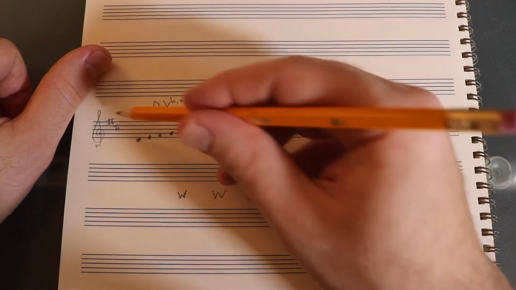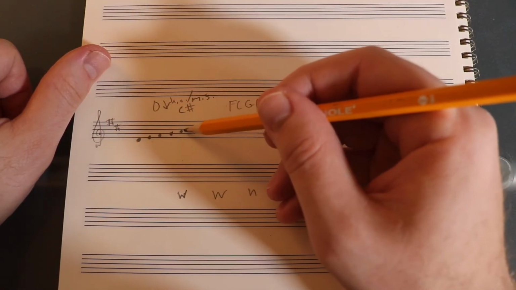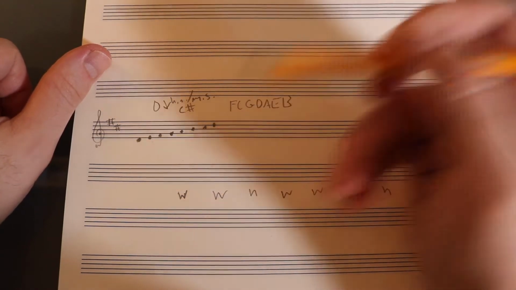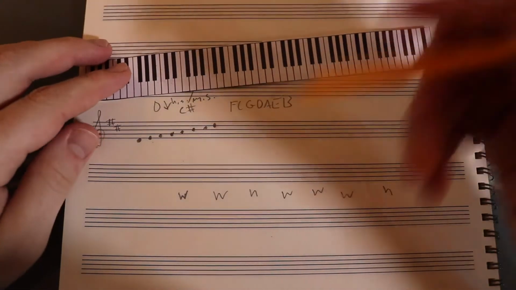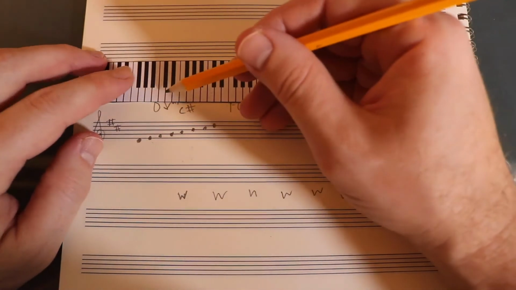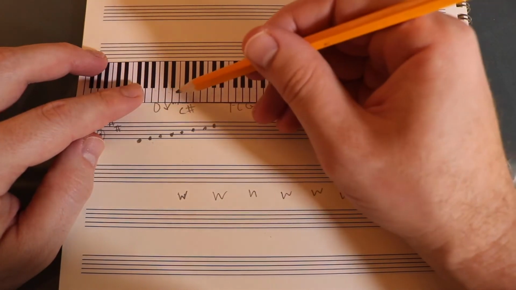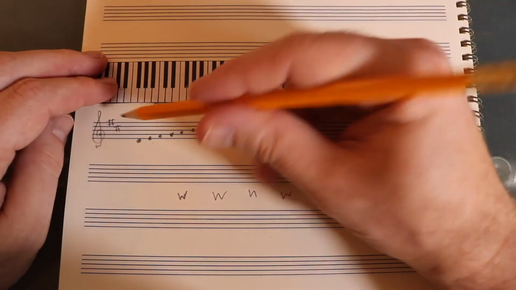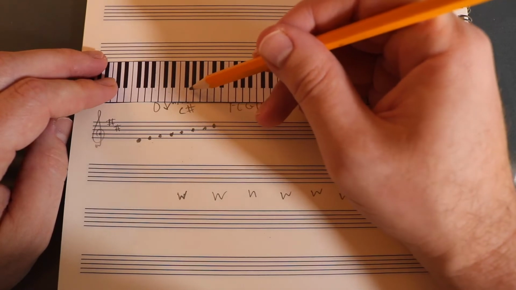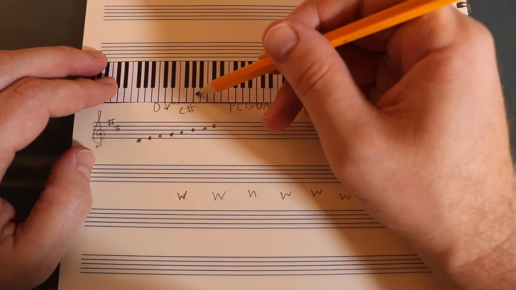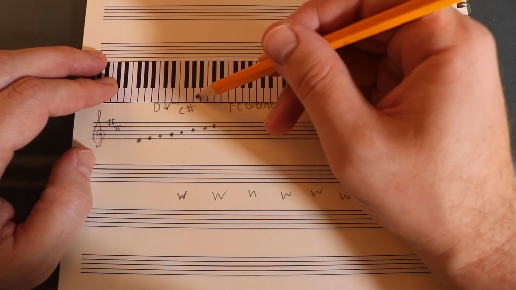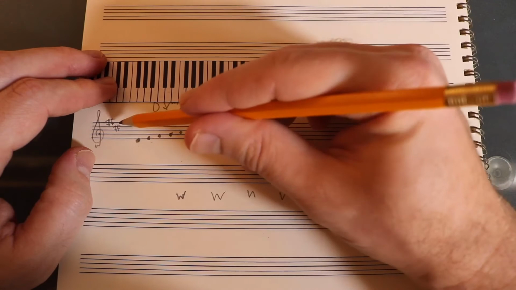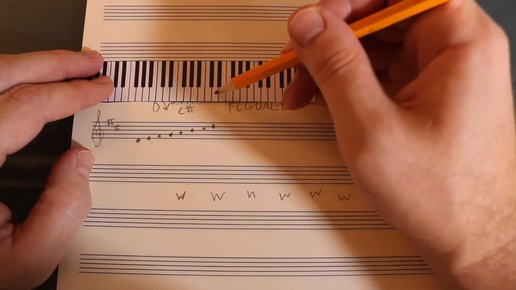D, E, F sharp, G, A, B, C sharp, D. That's the D major scale. Does it check out with our system here? Well, D, right, up a whole step would be E. Up another whole step would be F sharp. Right, up a half step is G. Up a whole step is A. So far checking out. Up another whole step is B. Up another whole step is C sharp. And up our final half step is D.